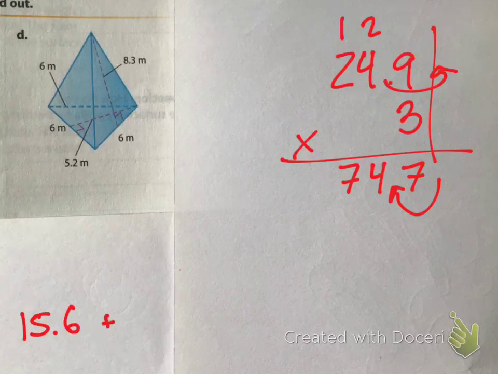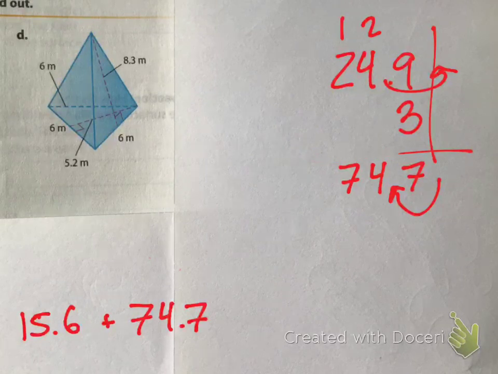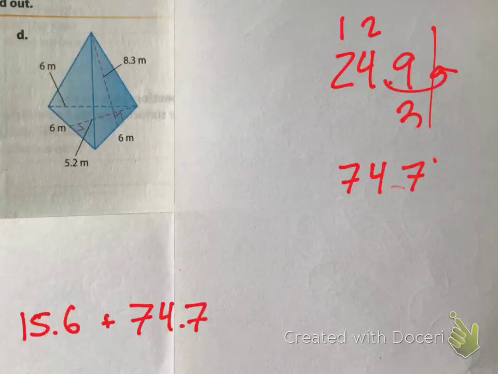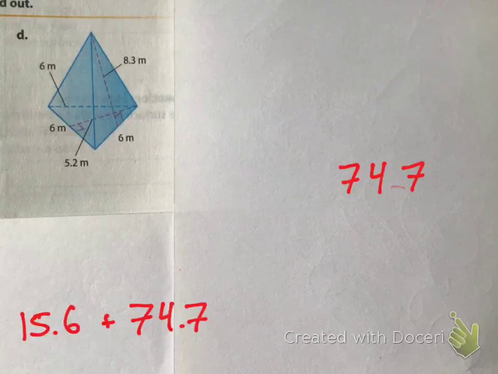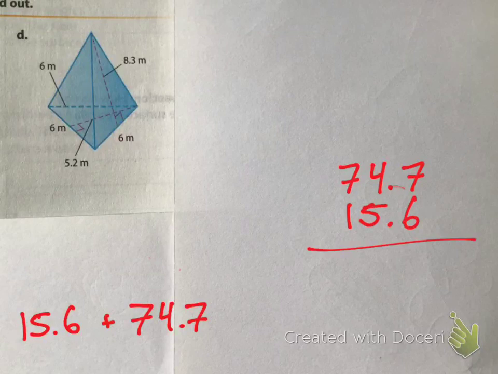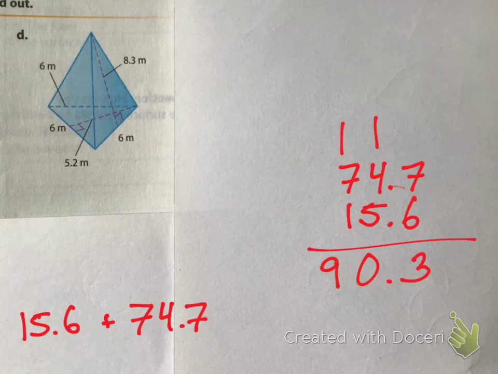So we now have 15.6 plus 74.7. We line that up. 74 7/10 plus 15 6/10. And we get 90 3/10 meters cubed.